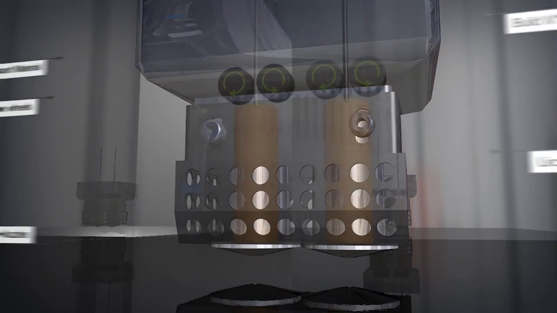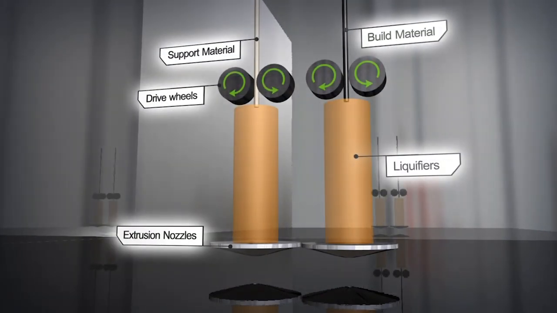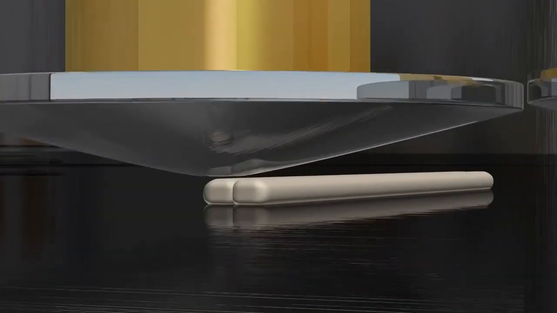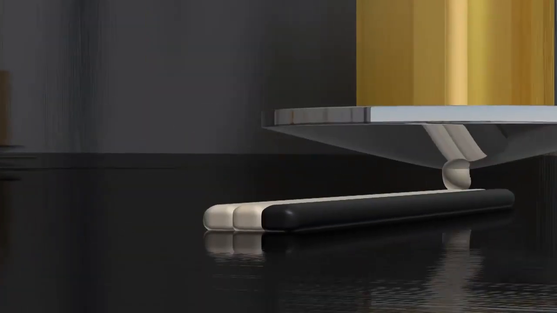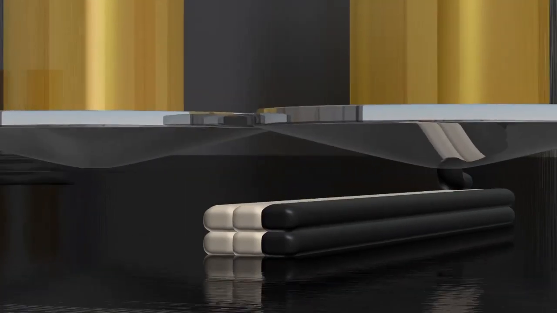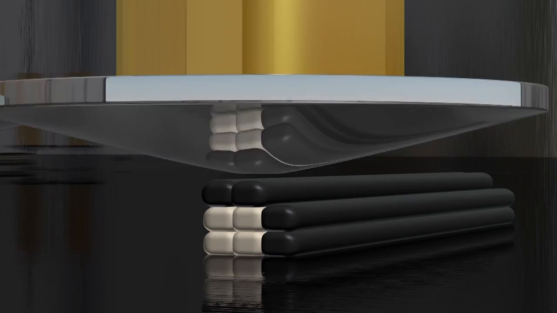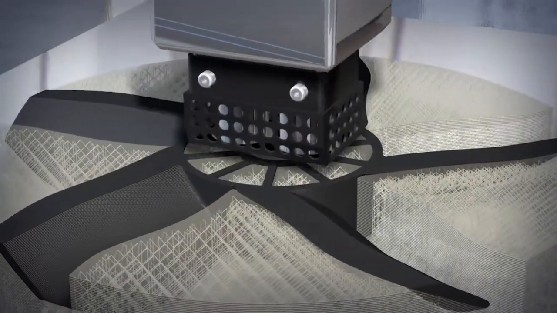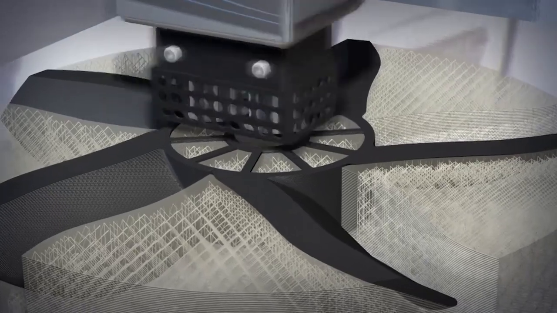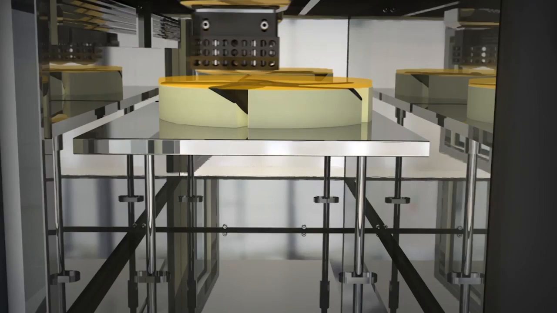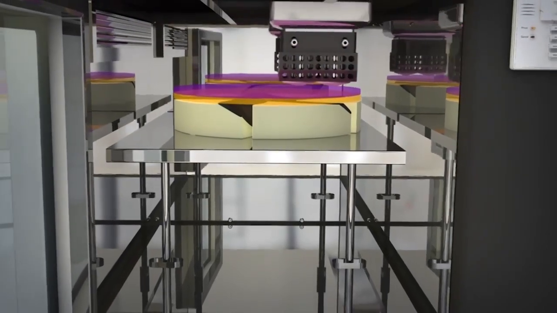Similar to a hot melt glue gun, uncoiled material is slowly extruded through dual-heated nozzles. The extrusion nozzles precisely lay down both support and thermoplastic material upon the preceding layers. The extrusion nozzle continues to move in a horizontal XY plane while the build platform moves down, building the part layer by layer.